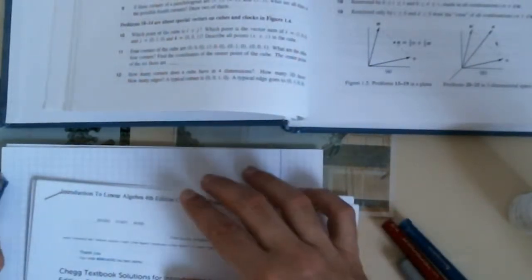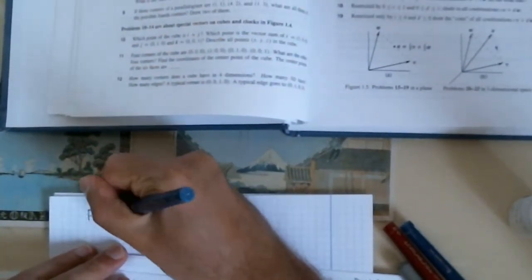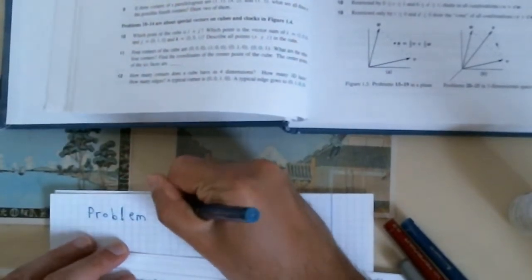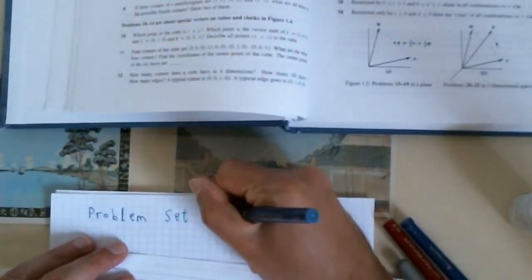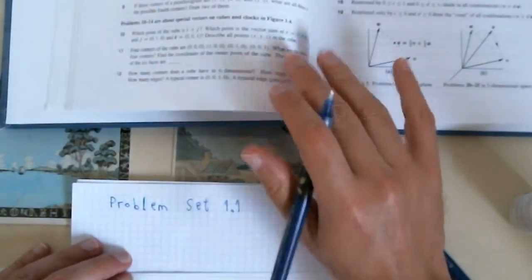Hi everybody, we are now still in problem set 1.1. And we are now in question 12.